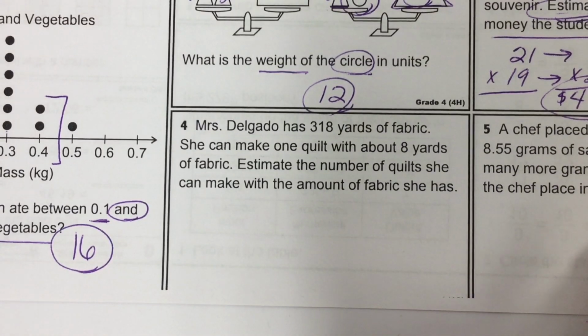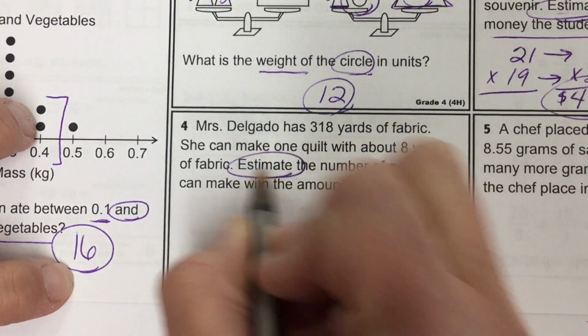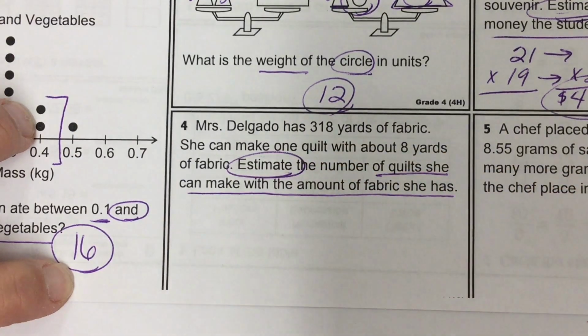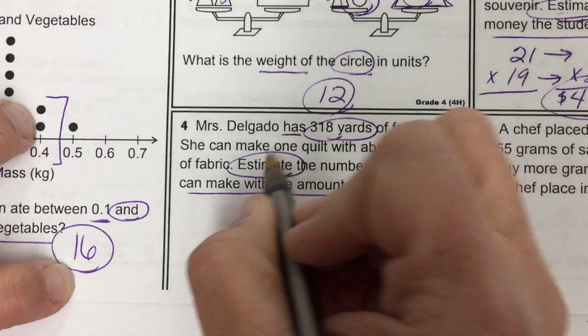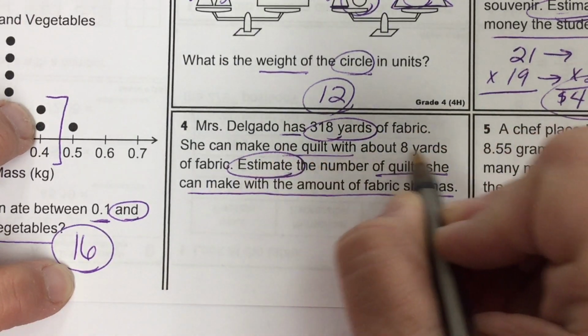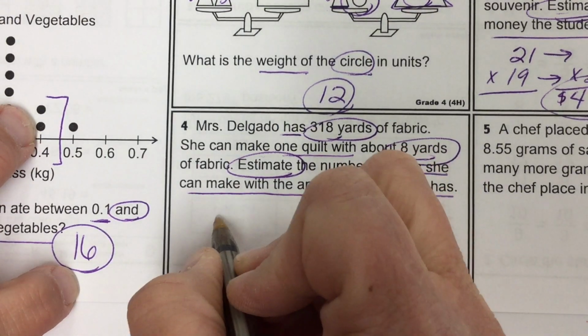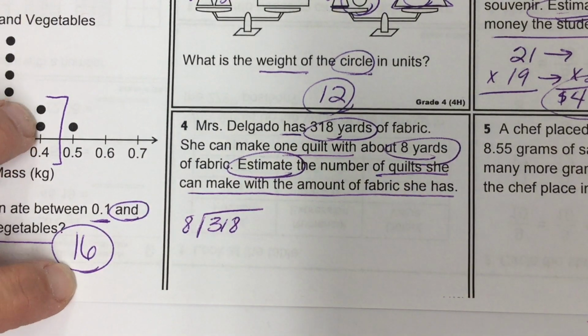All right, number 4, Mrs. Delgado has 318 yards of fabric. She can make 1 quilt with about 8 yards of fabric. Estimate the number of quilts she can make with the amount of fabric she has. So there's that word estimate again. The number of quilts she can make. All right, so we know she has 318 yards of fabric. She can make 1 quilt with 8 yards. All right, so if I took 318 and divided by 8, that's how I would solve it, right?